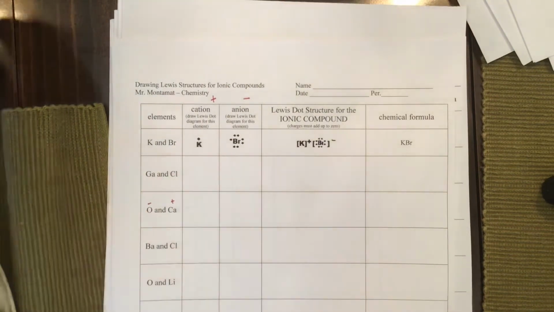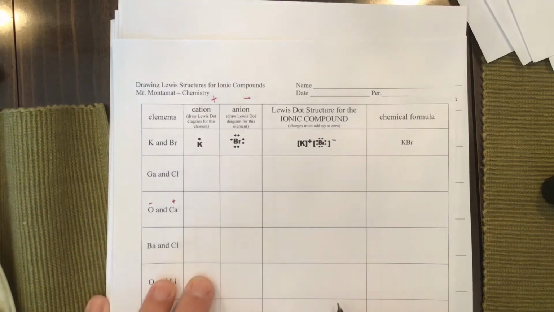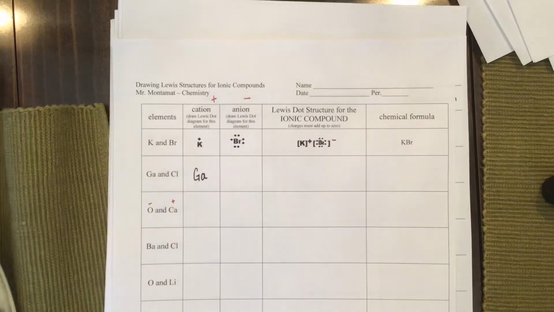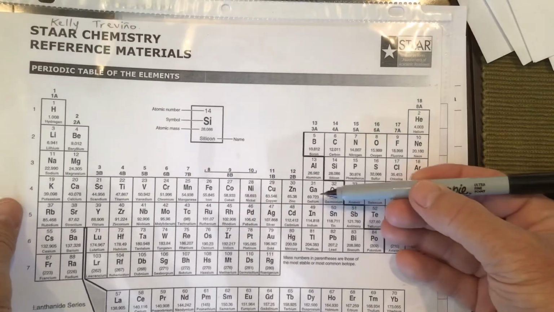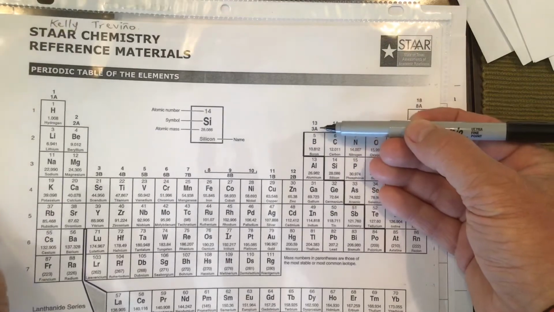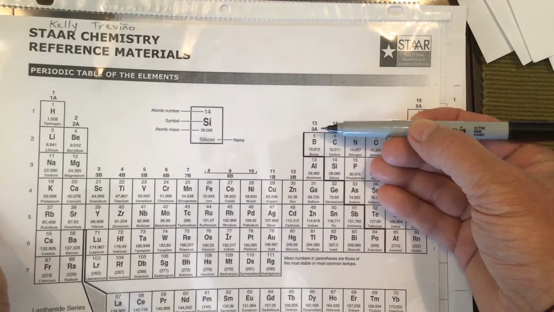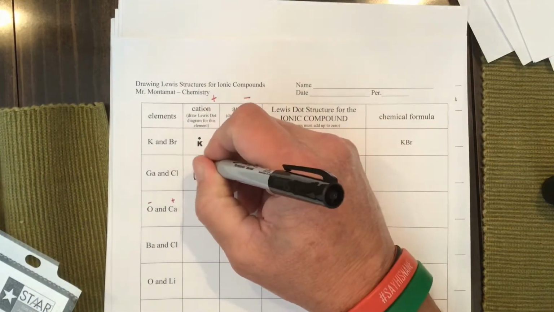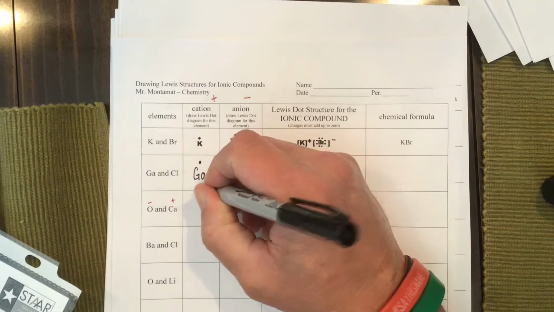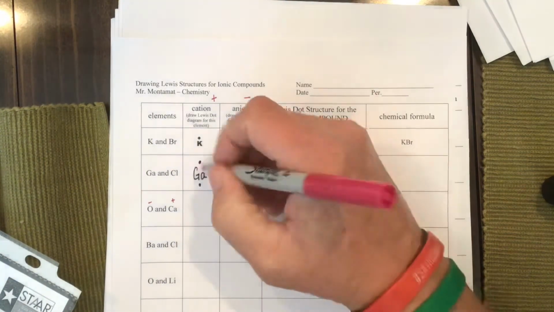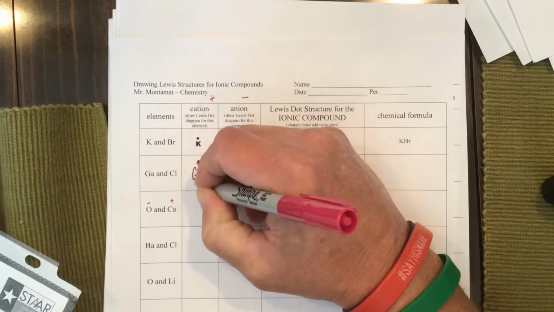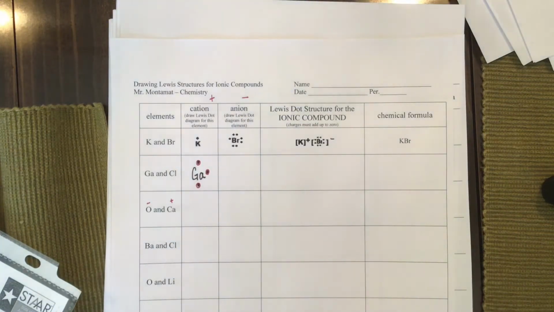So the first thing we're going to do is draw the Lewis structure for gallium. So we're going to put the symbol Ga right here. This is where we use our periodic table. And we know that gallium is right here, and it's in group 13 or 3A. So how many valence electrons does it have? That's right, it has 3. So we're going to give it 3 dots. And what I'm going to do is give them a little halo of color, so we know which electrons came from the gallium.